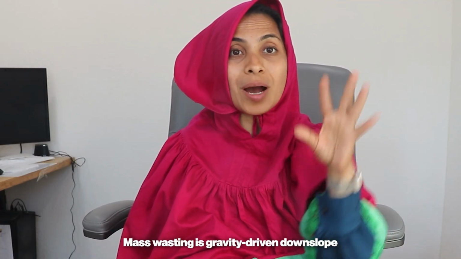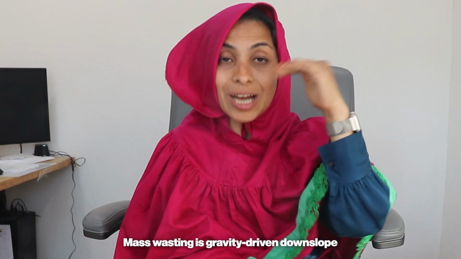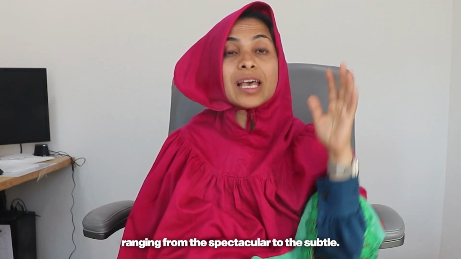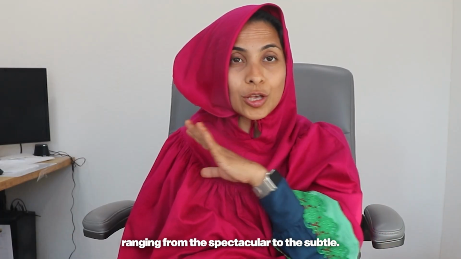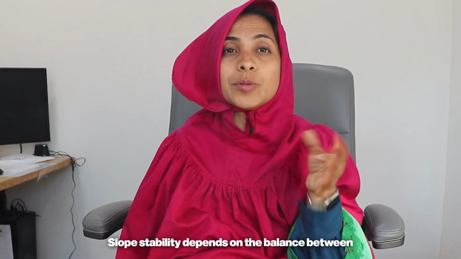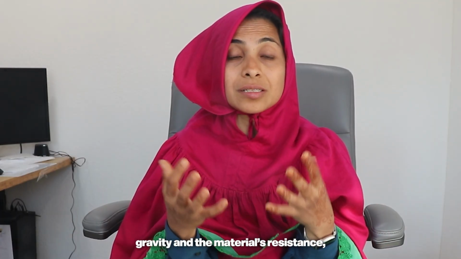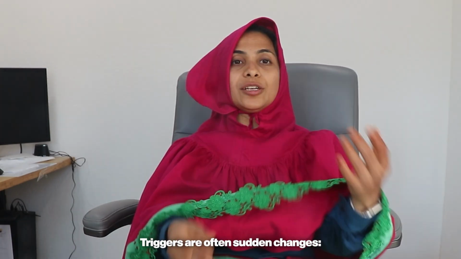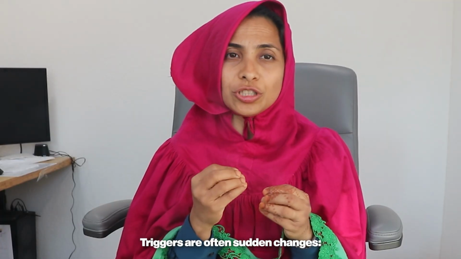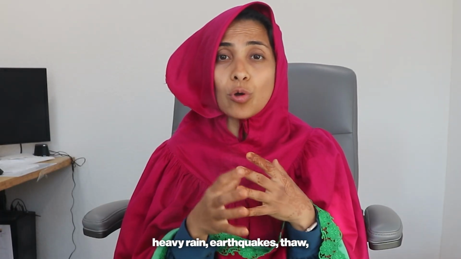So to wrap up, mass wasting is gravity-driven downslope movement of earth materials ranging from the spectacular to the subtle. Slope stability depends on the balance between gravity and the material's resistance, usually affected by slope angle, material type, water content, and internal weaknesses. Triggers are often sudden changes: heavy rain, earthquakes, thaw, or human modification.